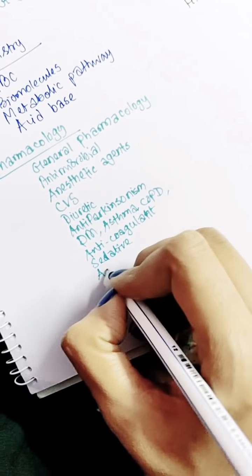Next, you need to read about the causes of specific side effects, like drugs that cause hyperglycemia, drugs that cause hyperkalemia. You need to make a list of all these things, and you need to make sure you know them.